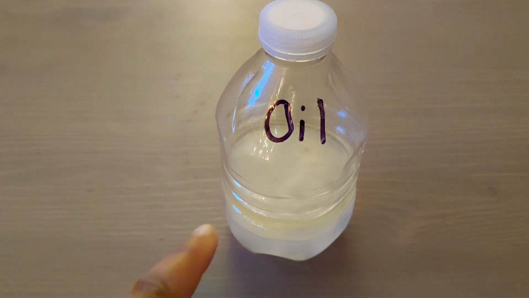Once we shook it up, we had an oil-water mixture. The oil was floating around in the water. The liquid looked a yellowish color. But now there's some changes that happened in the oil that we haven't seen yet.